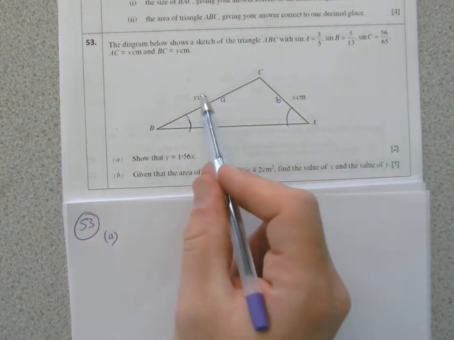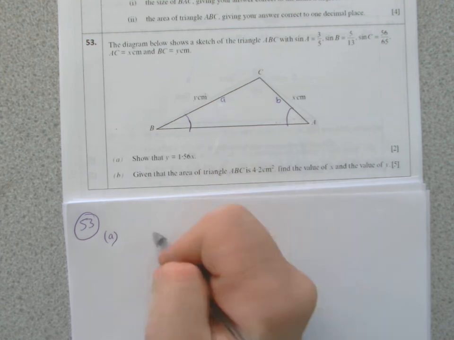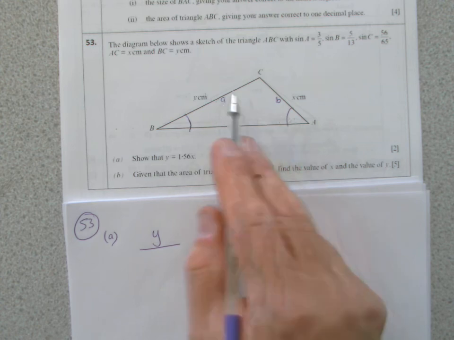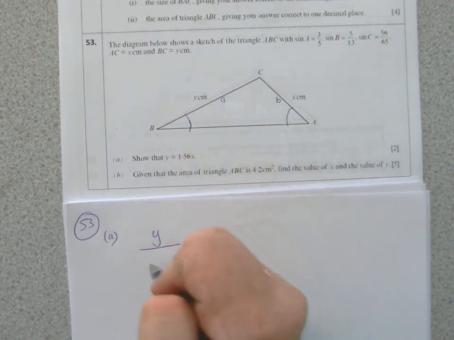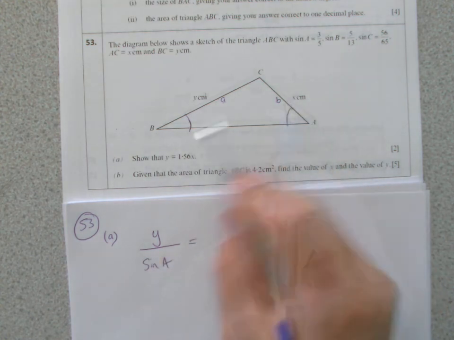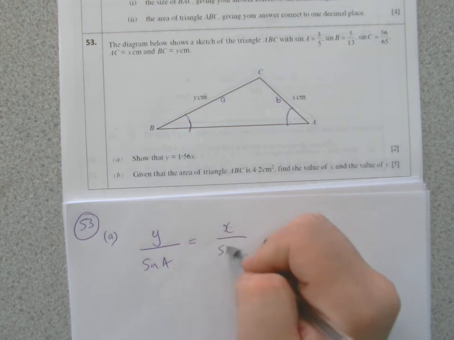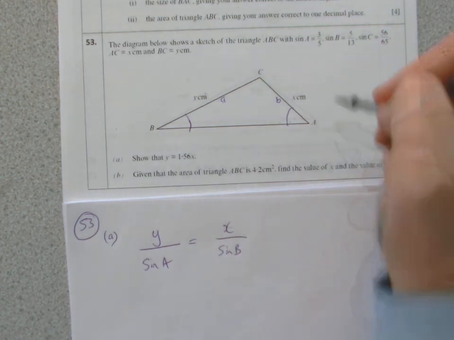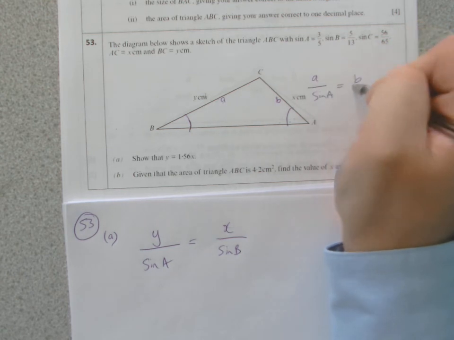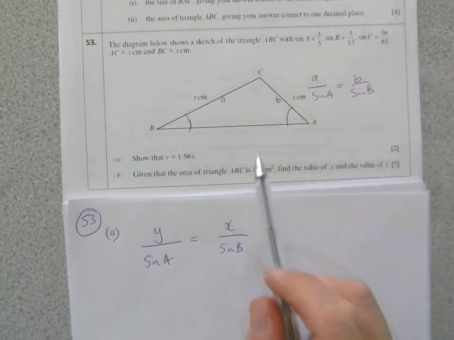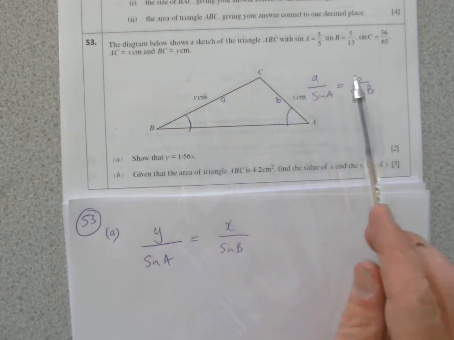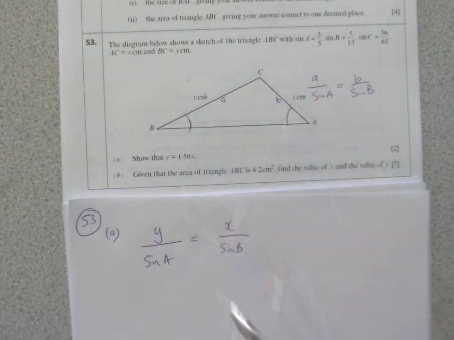So with the sine rule, I'll have a over sin A, so that'll be y over sin A equals then x over sin B. Okay, that's just using the sine rule where you have a over sin A equals b over sin B. So in this case, instead of a, I know it's equal to y, so I've written that there, and instead of b, I know it's equal to x, so I've written that there.